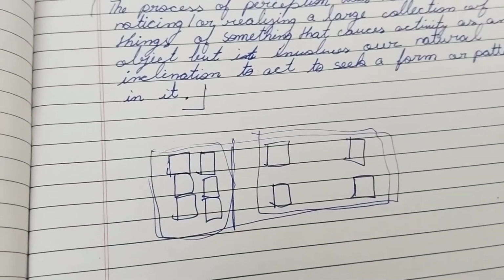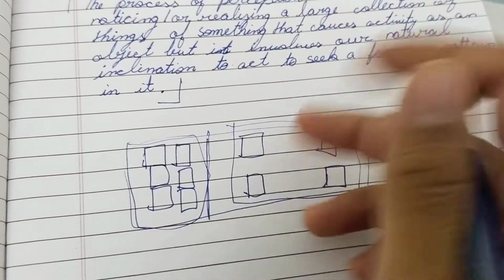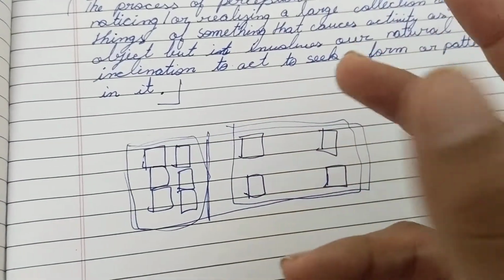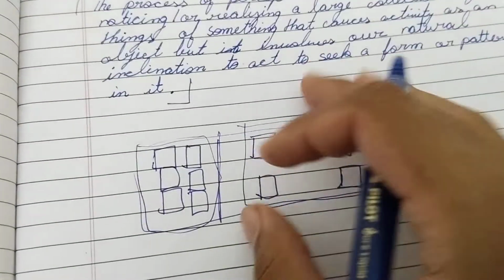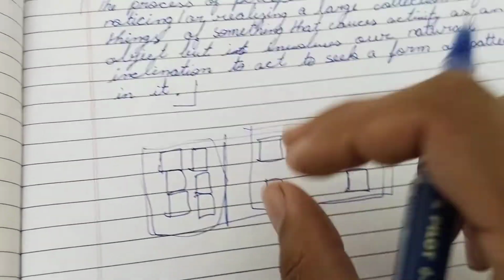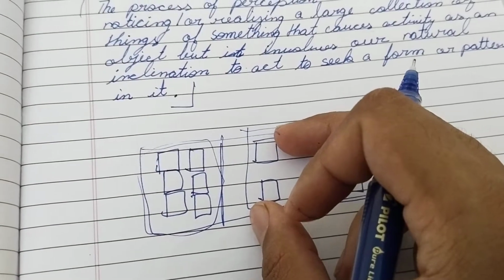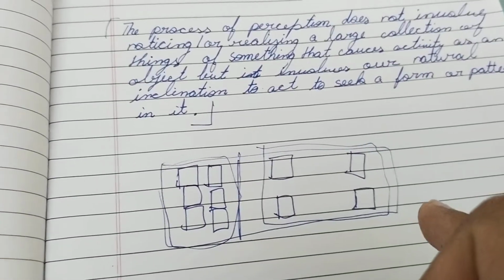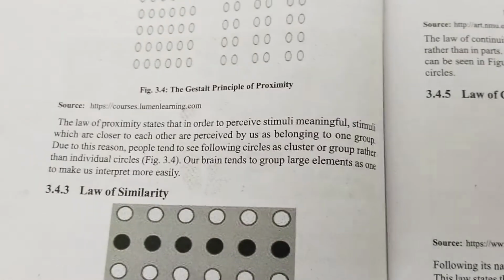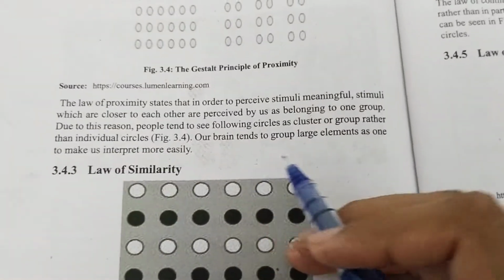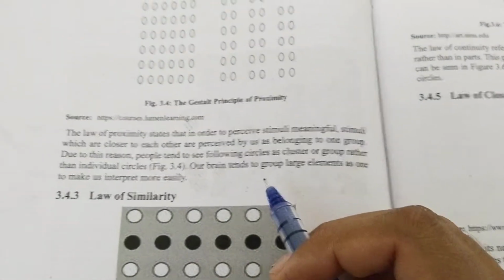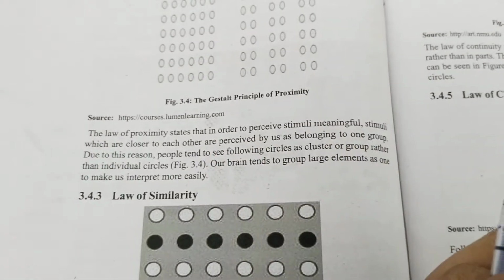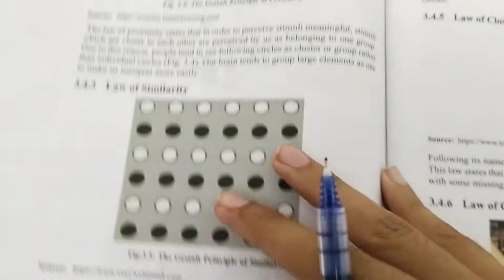This is what thinking out of the box means. You look at things just as they are. The closer they are to each other, you form them as a group. The farther they are from each other, you form them as part of something else. So you can't look out of the box. You get inside the box and you become a part of it. You cannot come out of it and see this as a whole, right? So this was the law of proximity. Our brain groups larger elements as one single thing so that we can interpret things more easily.